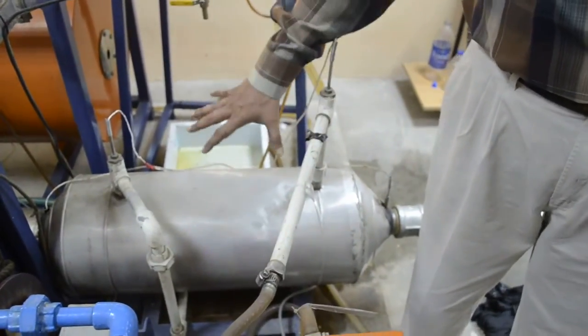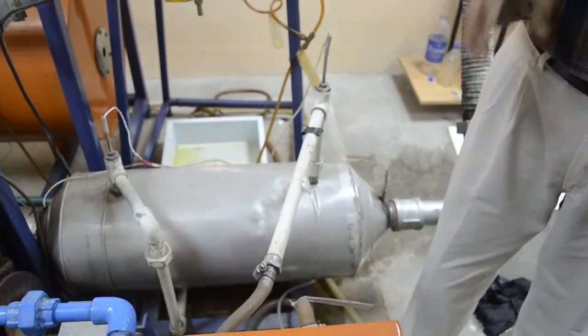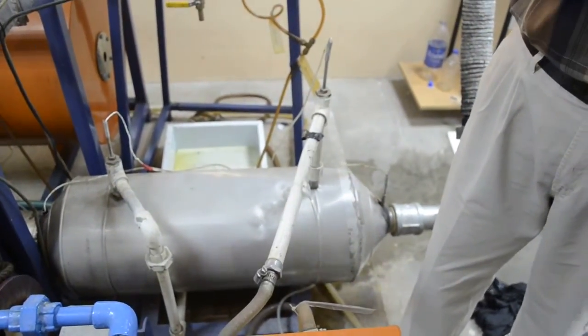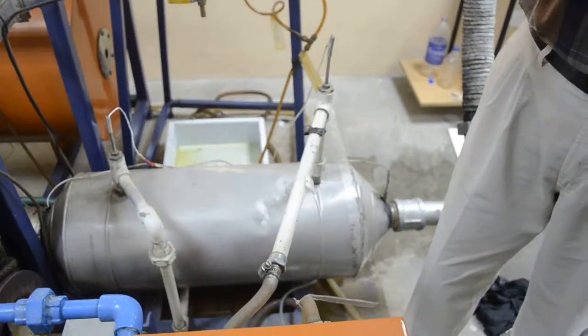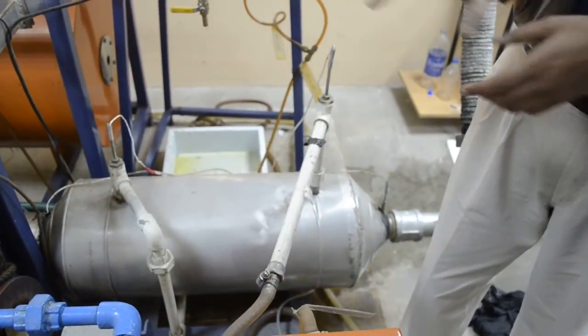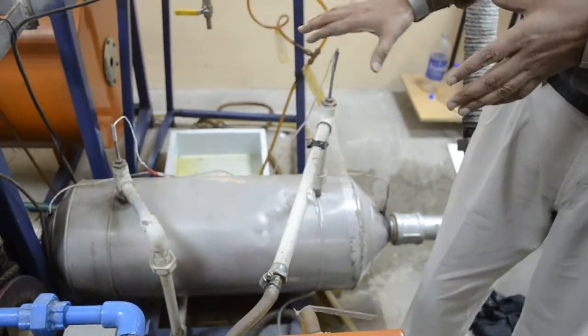So the heat from the gases goes to the water. So I am just making an energy balance where the heat lost by the exhaust gases is equal to the heat gained by the cooling water. So that is mass into specific heat into delta T of the water is equal to mass into specific heat into delta T of the gases.